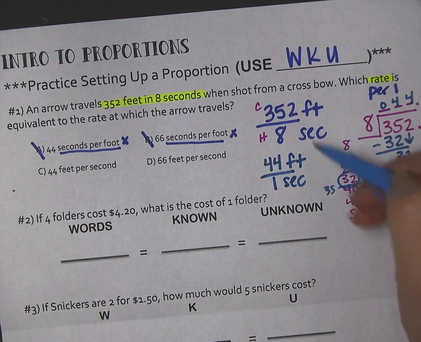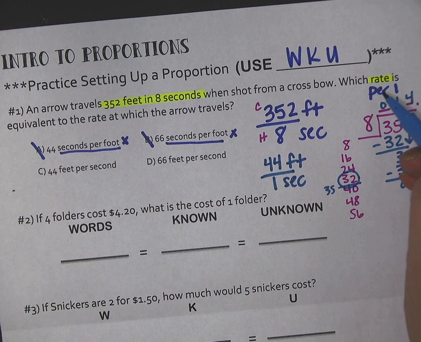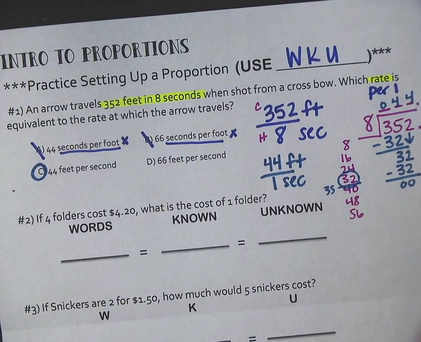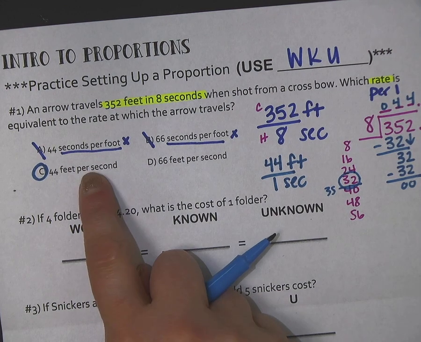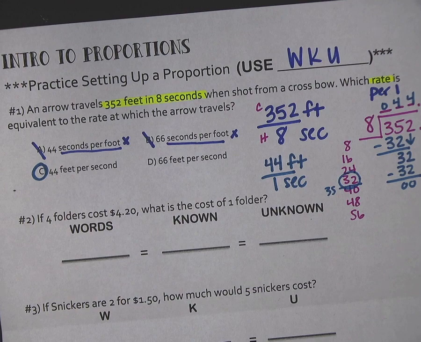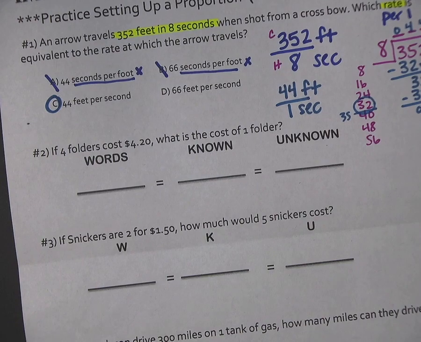So all I did was I took this rate and I made it into a unit rate per 1. So 44 feet in 1 second. So that's going to be C. So again, the top ones were wrong because the words were in the wrong order. Remember, order matters.